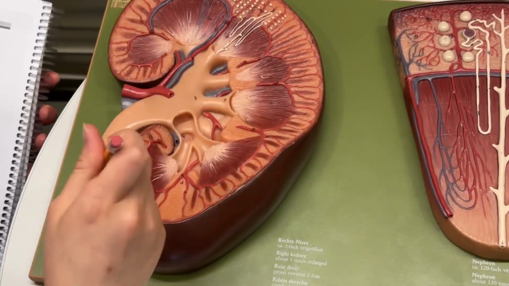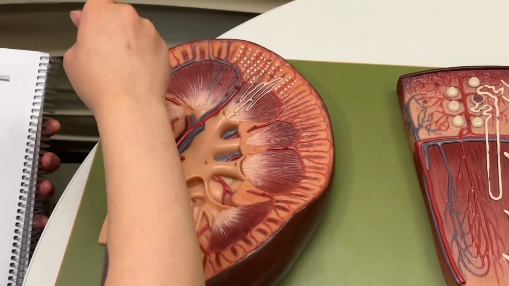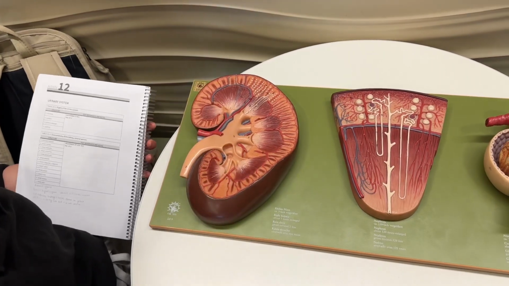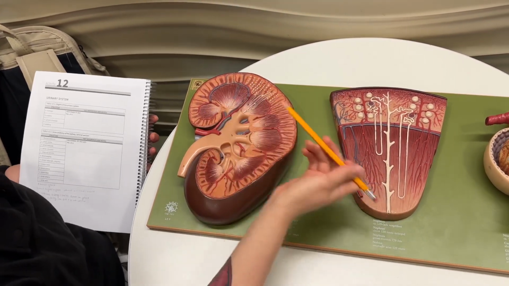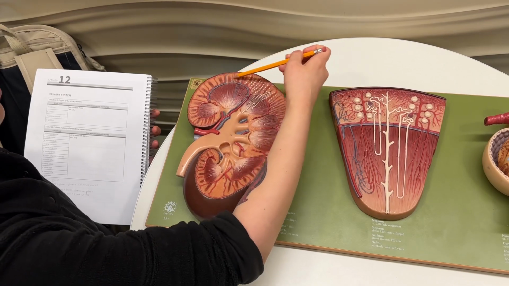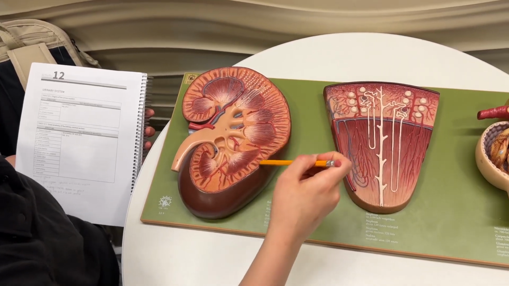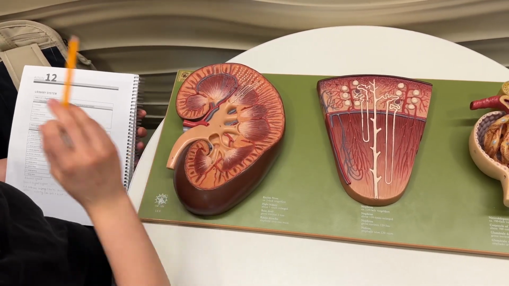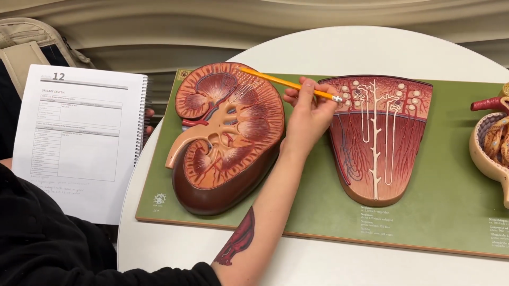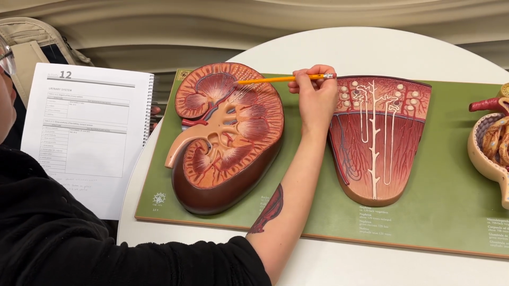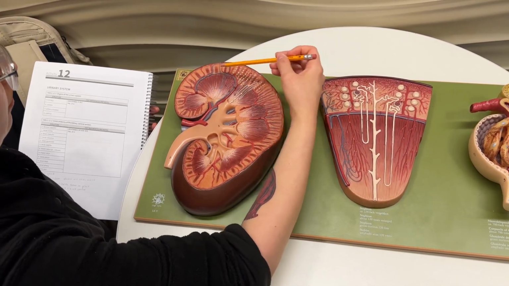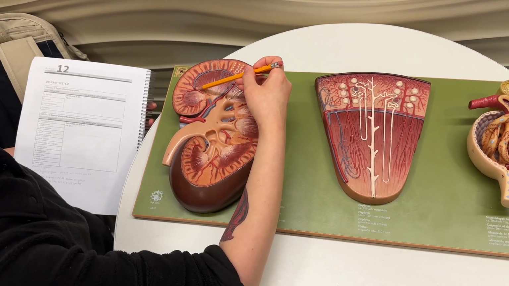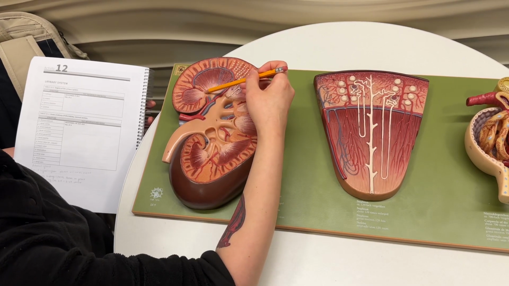First, we would have the fibrous capsule, which would be the outer layer of the kidney, which is going to add protection and insulation. Inside of the kidney, we're going to have the renal cortex, which is going to be this outer view. And then from the renal cortex, we are going to have the renal medulla, which is surrounding the renal pyramid. And in between each pyramid, where there's arteries and veins, is going to be the renal columns.